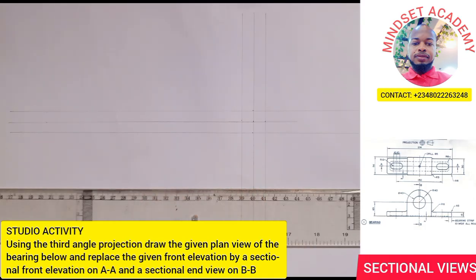Now start with the elevation here. The entire length of the elevation is given to be 214, meaning from this end to this end. So I'm going to measure the 214 out first.